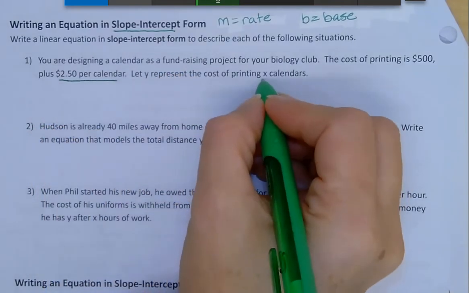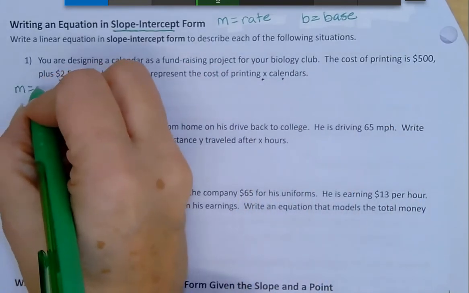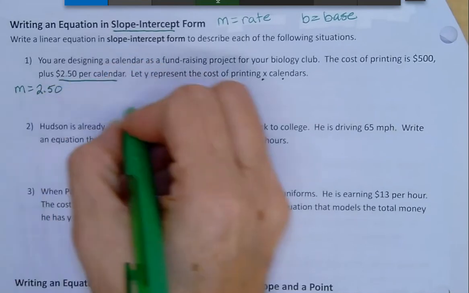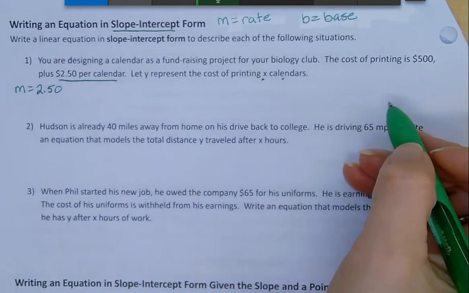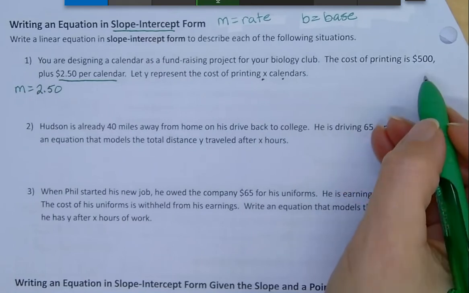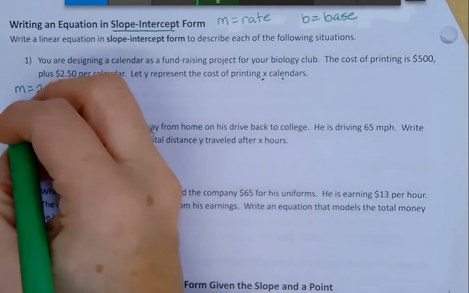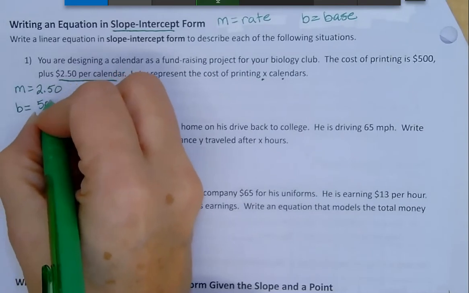And look, I know X is my calendars, right? So my slope or my rate is $2.50. And my base amount is $500. Just to have this printing company set up the equipment, it will cost me $500, no matter how many calendars I buy. So I know that my base fee just for starting to work with these guys is $500.